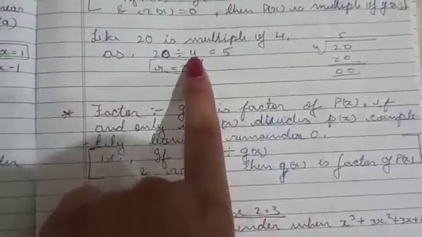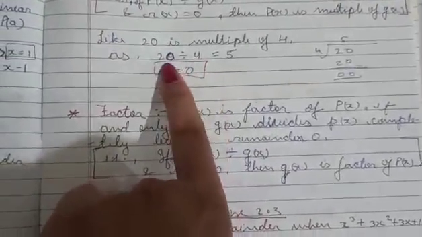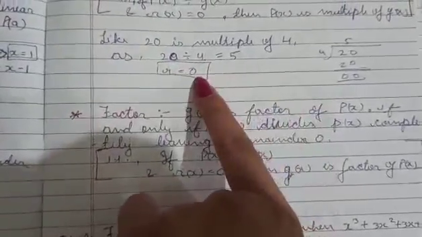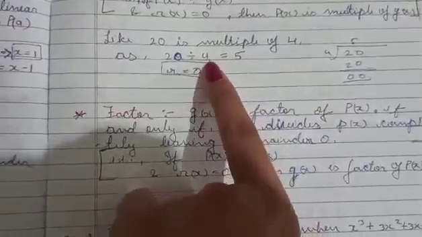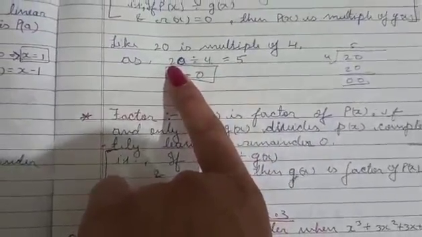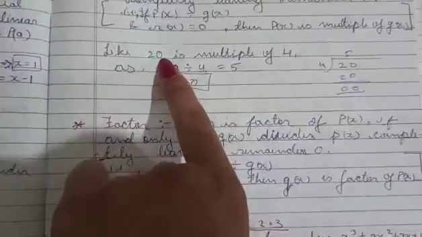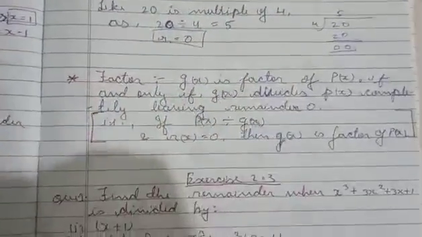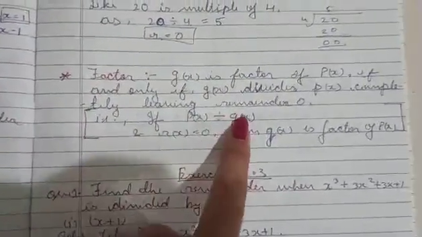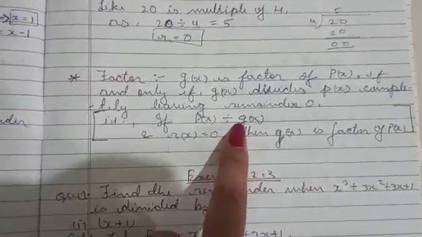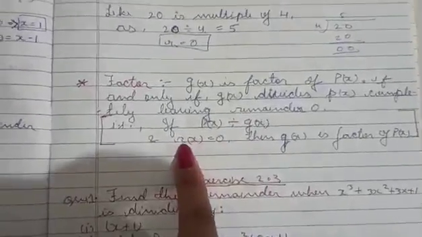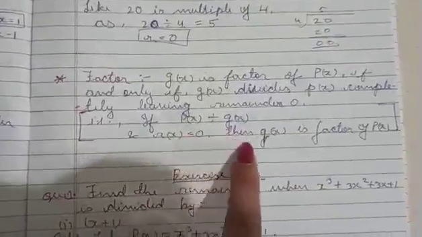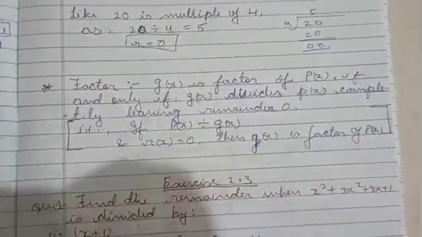Here 4 divides 20 completely, leaving remainder 0, so 4 is a factor of 20, and vice versa, 20 is a multiple of 4. If p(x) is divided by g(x) and the remainder comes out to be 0, then g(x) is called a factor of p(x).